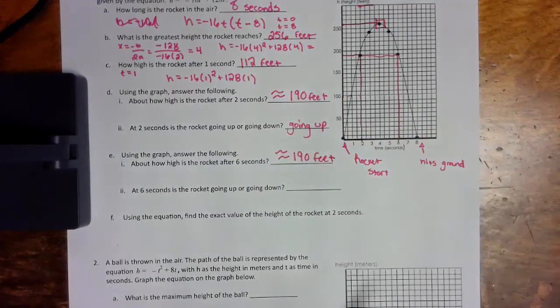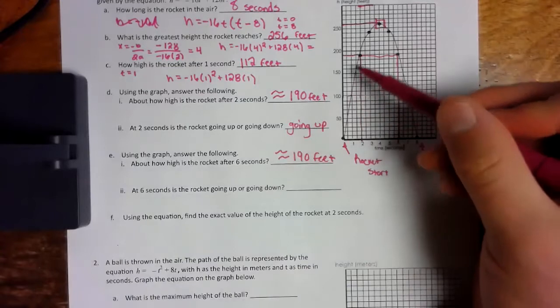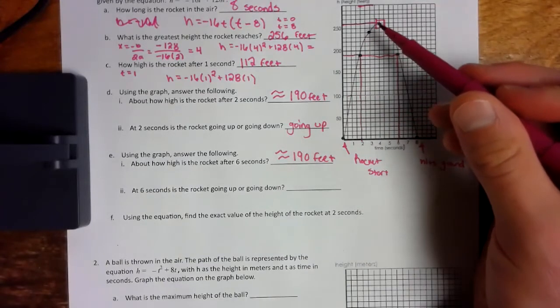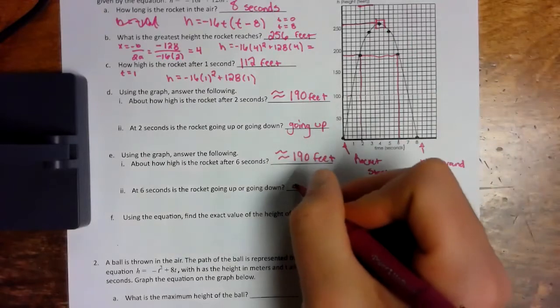Then at 6 seconds, is the rocket going up or down? Well, at this point, it's already hit its maximum, right? It was going up until it hits its highest point, and now it's starting to head back towards the ground. And so this one, it is going down.